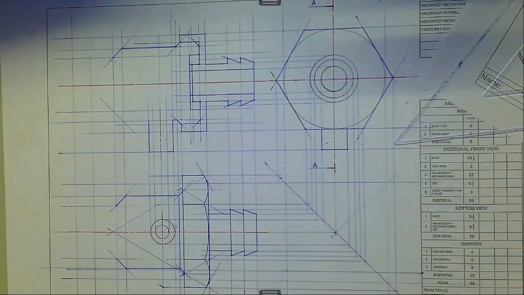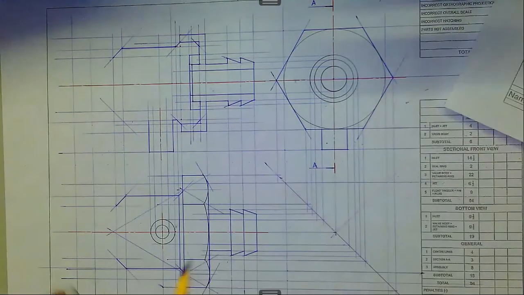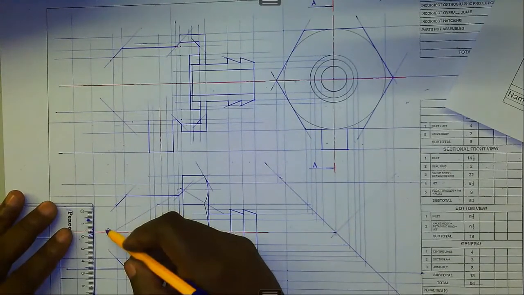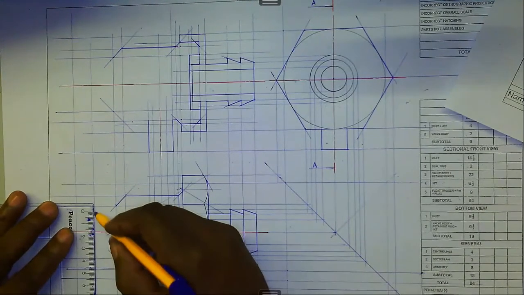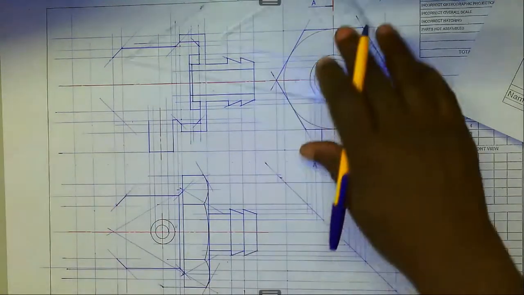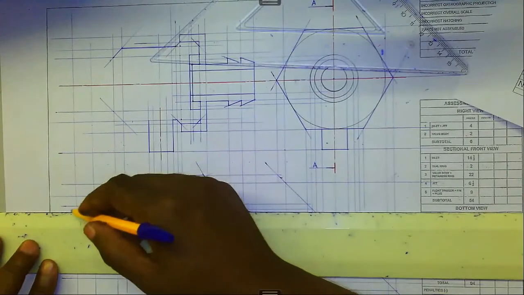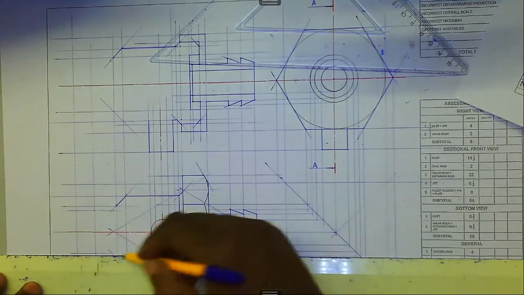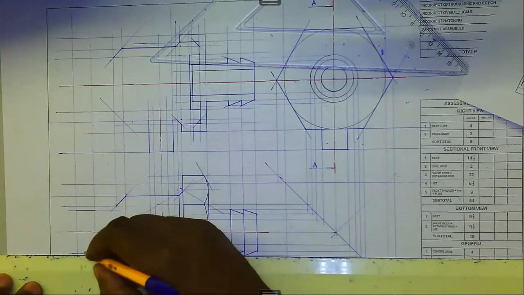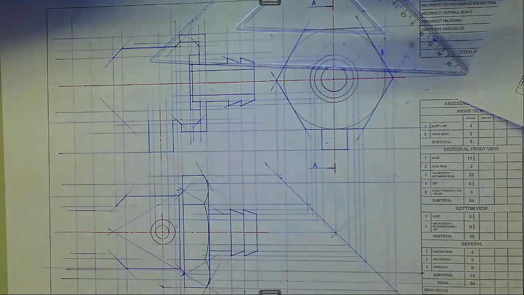Then we need to measure 34, which is 17 either side. 17. Mark there. This detail is not going to change since we don't require hidden details.